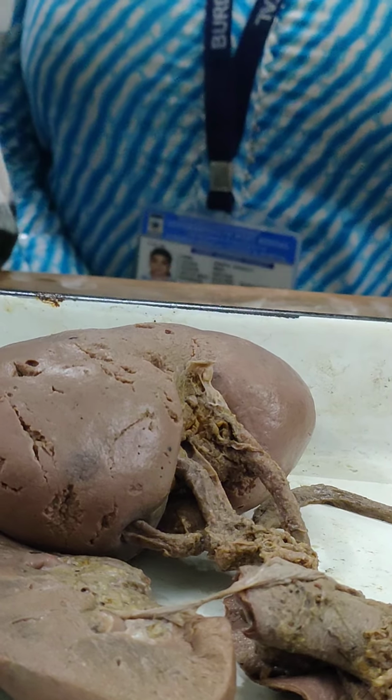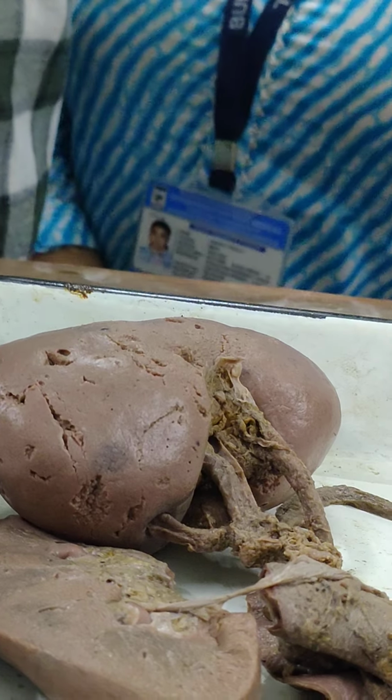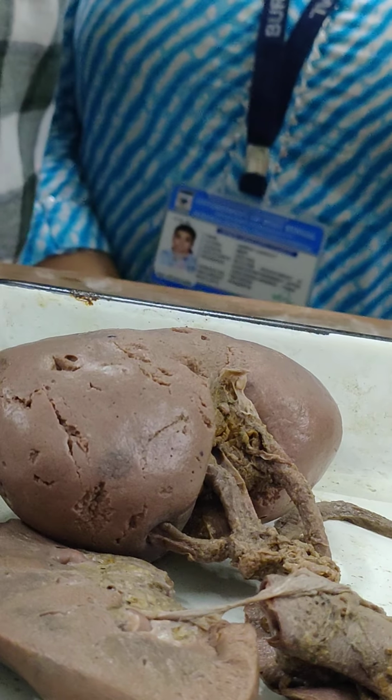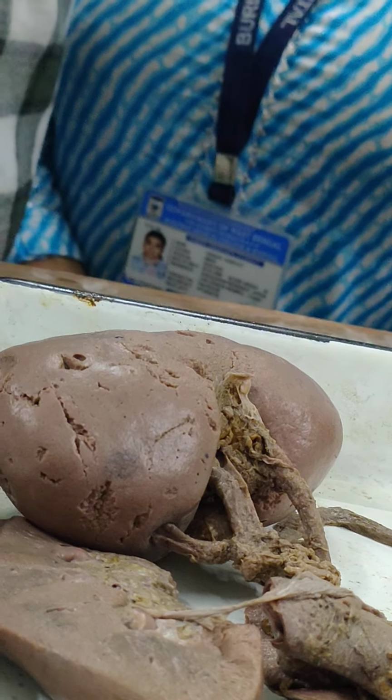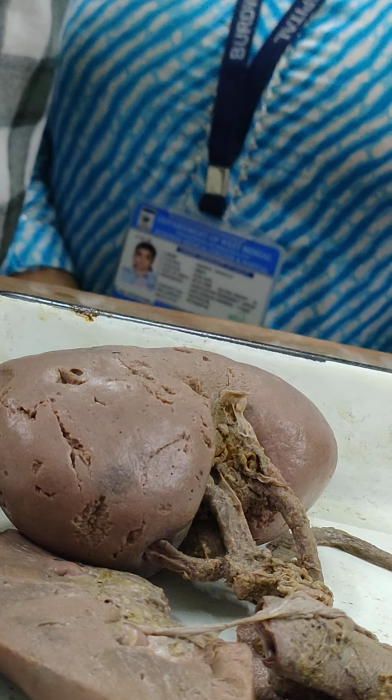Right? You see that? This is the vein over here. This thin one is the vein, and this thick one is the artery over here, and this is the pelvis. Vein, artery, and pelvis of the ureter.